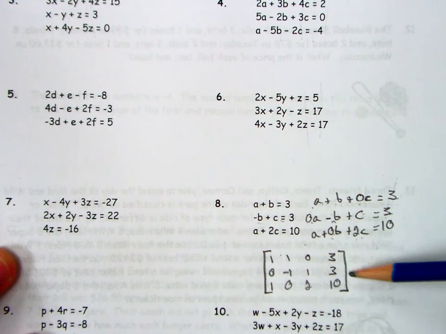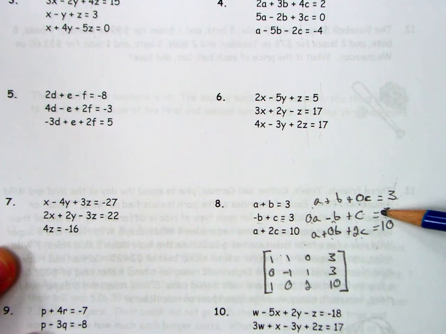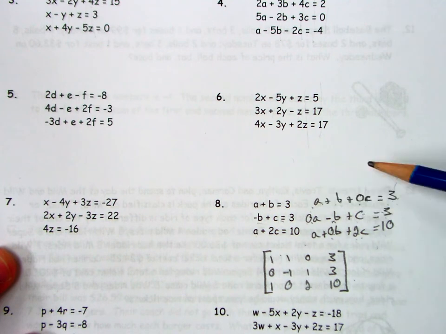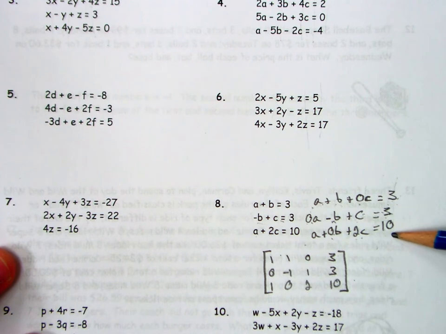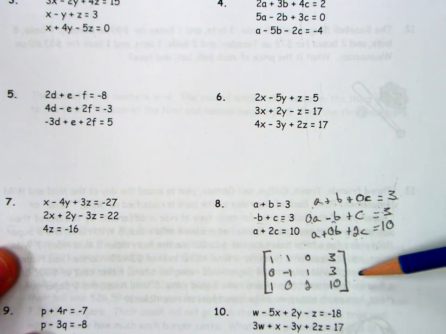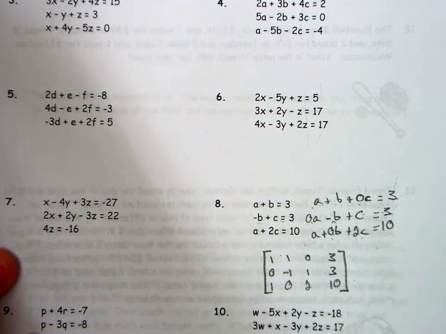So hopefully you can see how this matrix represents this system of equations. And that's all it takes to turn a system of equations into a matrix. You've got to have it in standard form, so all your A's, your B's, your C's, equal signs, and numbers lined up. Have all your variables on the left side, all of the numbers on the right. And then you just take the coefficients, plug them in, and you're good to go. So now, if you're going to solve that, I'm going to show you how to do that as well.